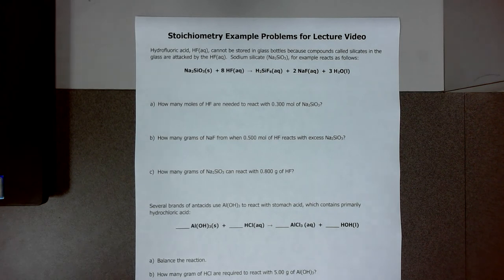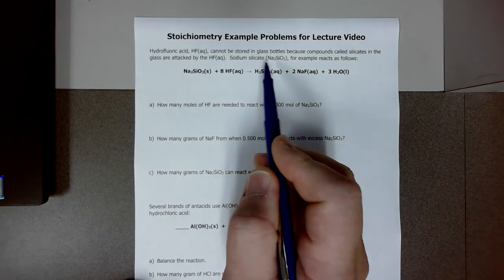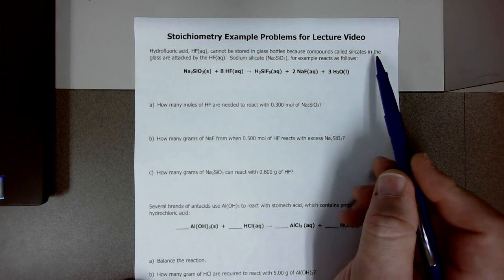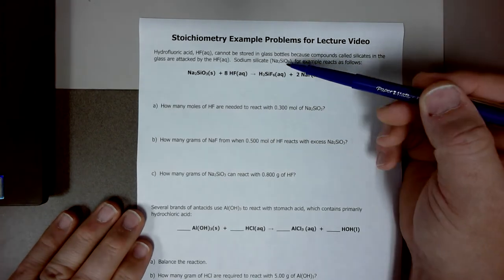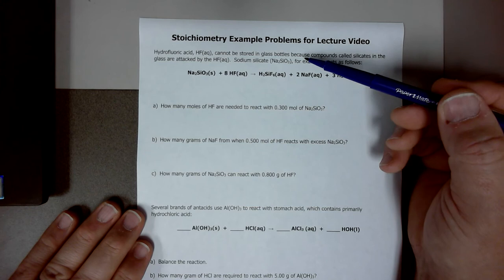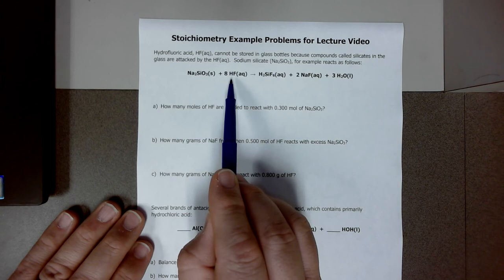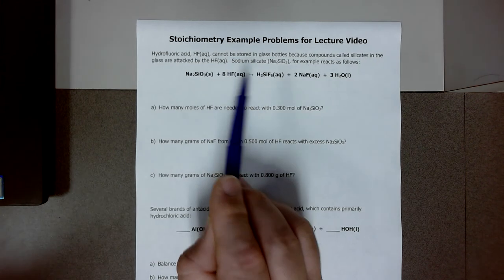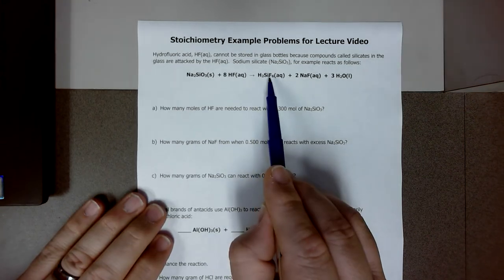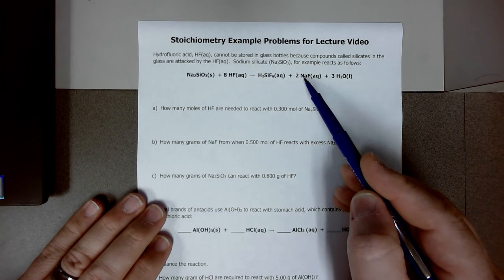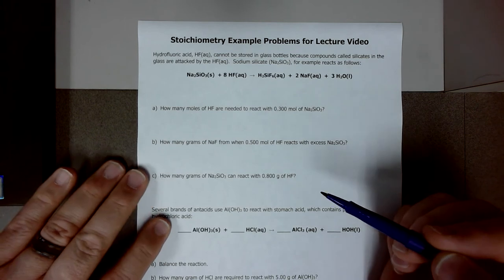Now in this one, what we have here is hydrofluoric acid, HF, cannot be stored in glass bottles because compounds called silicates in the glass are attacked by the hydrofluoric acid. Now sodium silicate, Na2SiO3, for example, reacts as follows. So we have 1 mole of sodium silicate reacting with 8 moles of hydrofluoric acid to produce 1 mole of silicon fluoride, sodium fluoride, and water. And so what we're going to do is practice some problems with stoichiometry.